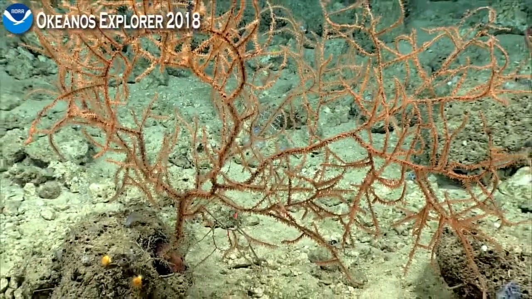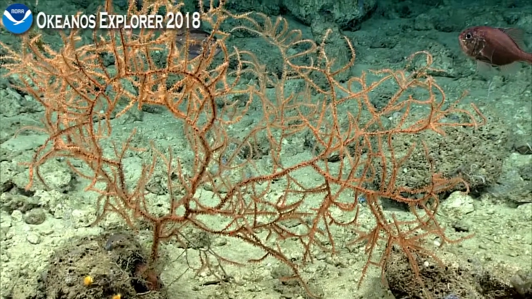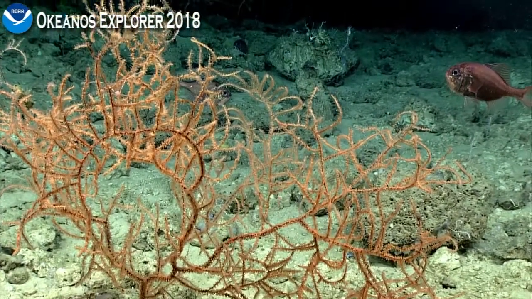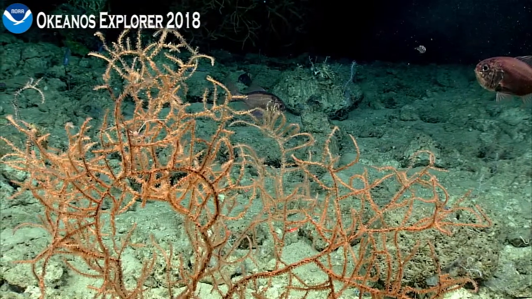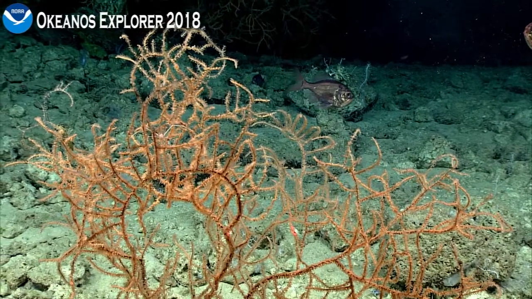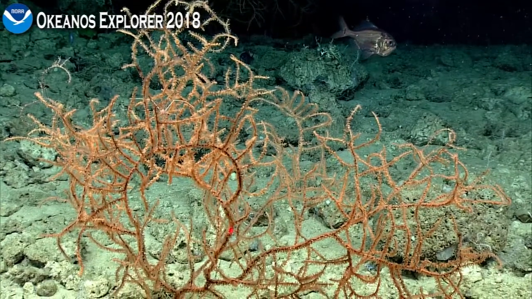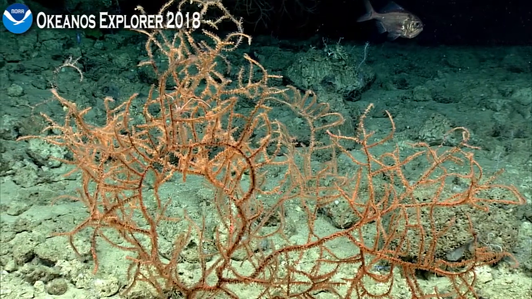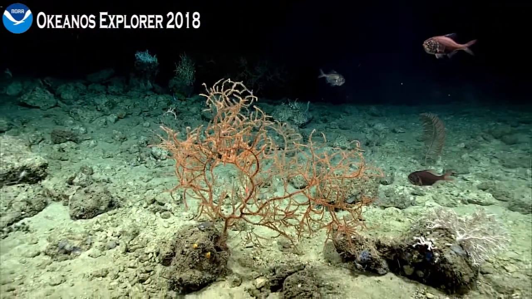And so basically, if you look in cross section, you'll start picking up a place in the skeleton where you have a high aggregation of that bomb carbon, and then you can correlate that to the 1960s when we had some extreme increases of bomb carbon due to nuclear testing, and that's picked up in these corals.